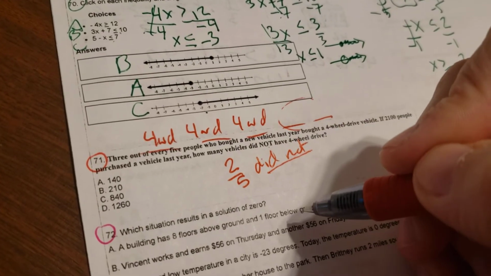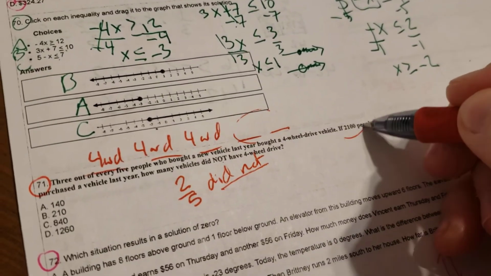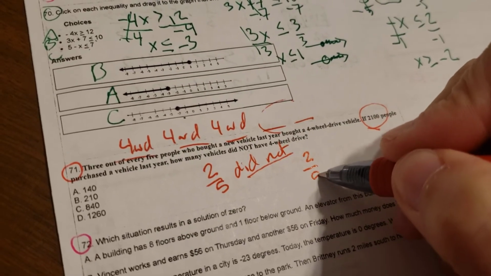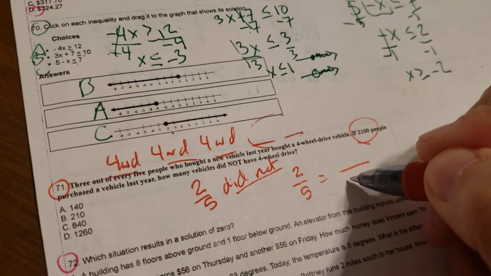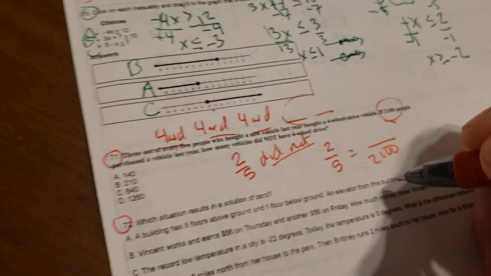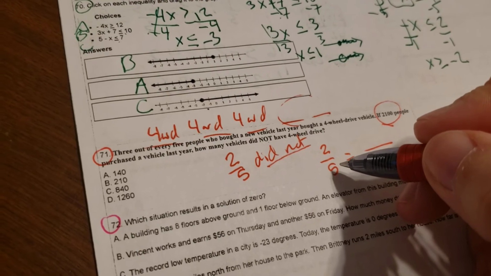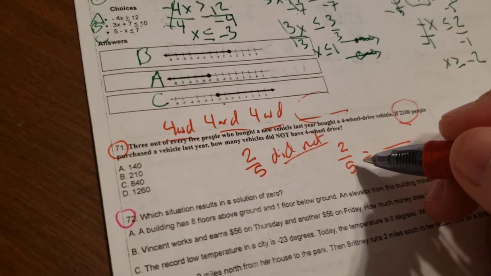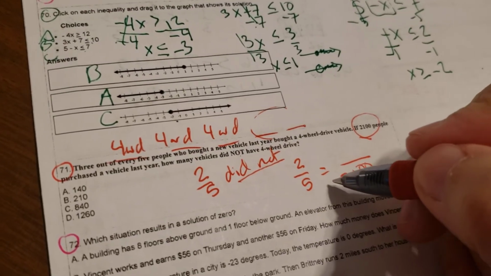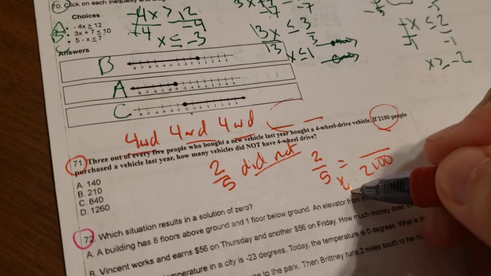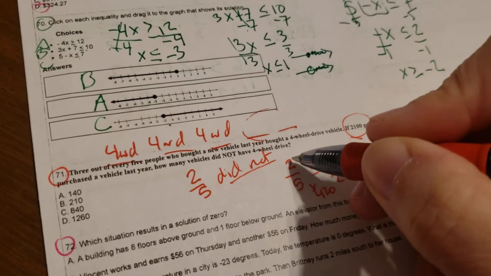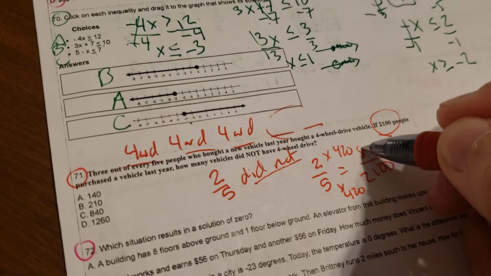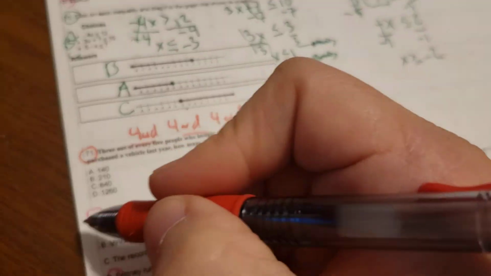Oh, 2. So 2/5 of people did not buy a 4-wheel drive. I have to find what 2/5 of 2,100 is. I can think of it this way: 2/5 equals what out of 2100? If I scale 5 up, 2100 divided by 5 is 420. So 5 times 420 gives me 2100. 2 times 420 gives me 840. And that's that.